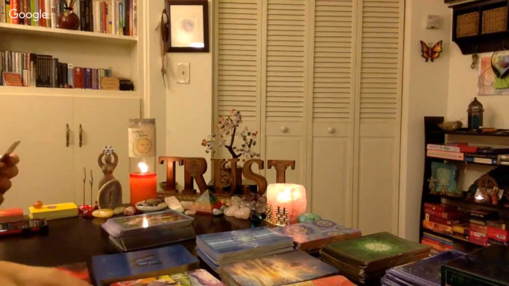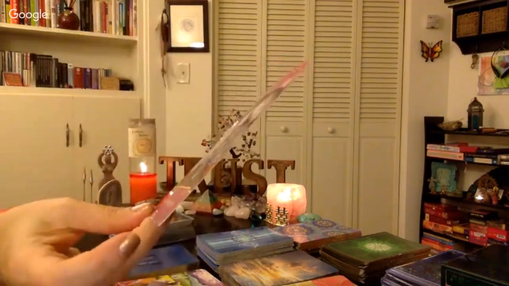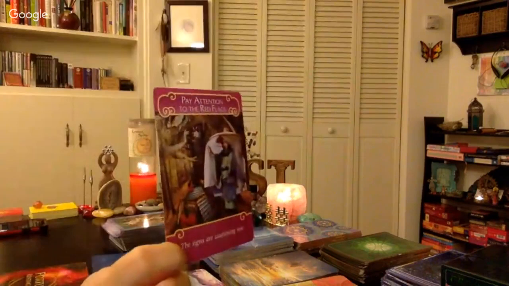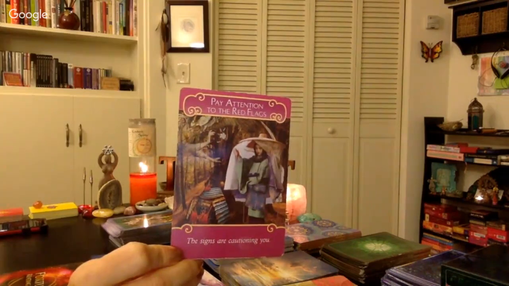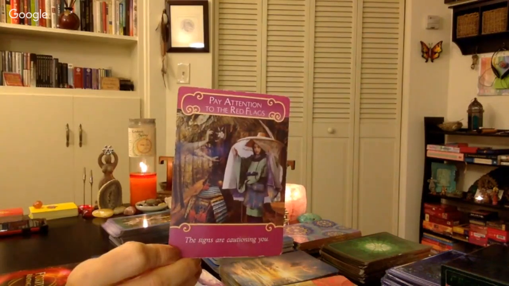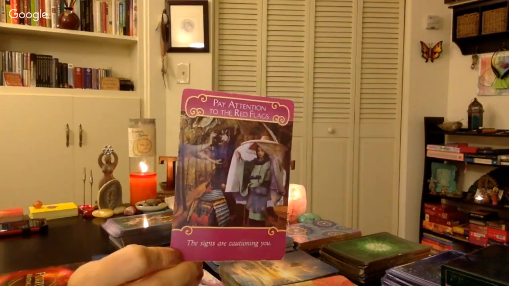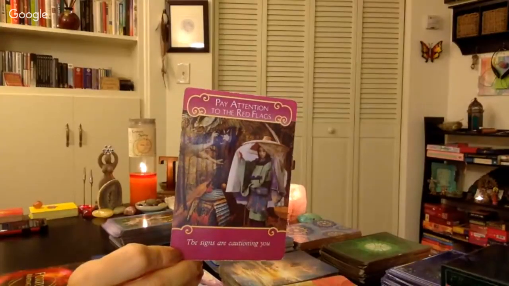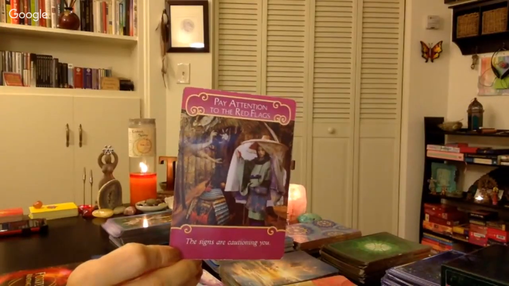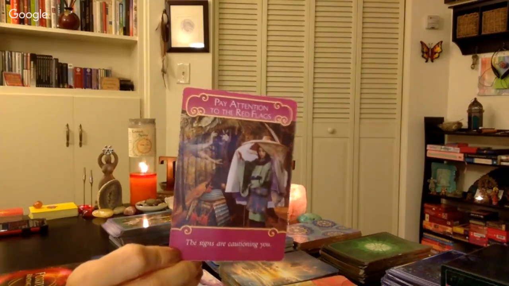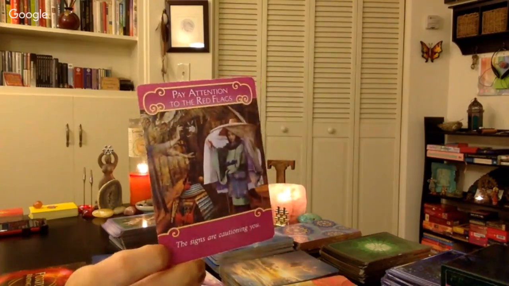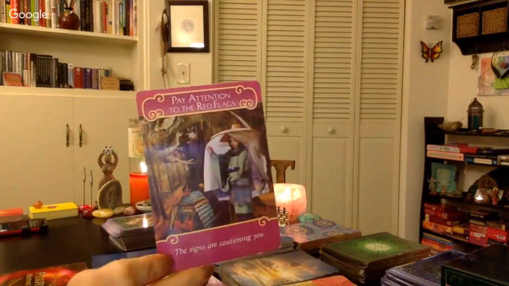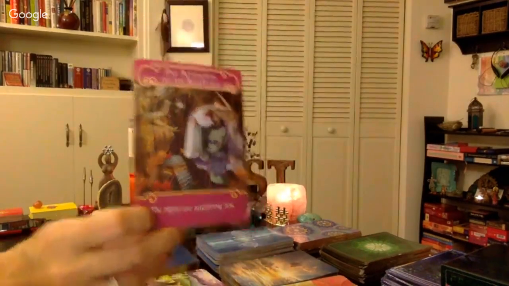Trisha, you've got to pay attention to red flags, and it says the signs are cautioning you. So this tells me that in respect to your question, it's not really a question of will you have union, it's what needs to be paid attention to within the partnership that is creating a difficulty in the union, and what needs to be cleared before you come into union. So instead of focusing on will you come into union, it's telling you to pay attention to what's already happened, what could be holding you back, any areas of concern, and to put your energy on your side of doing your healing and your work, and understanding what your twin or divine partner needs to do on their side.